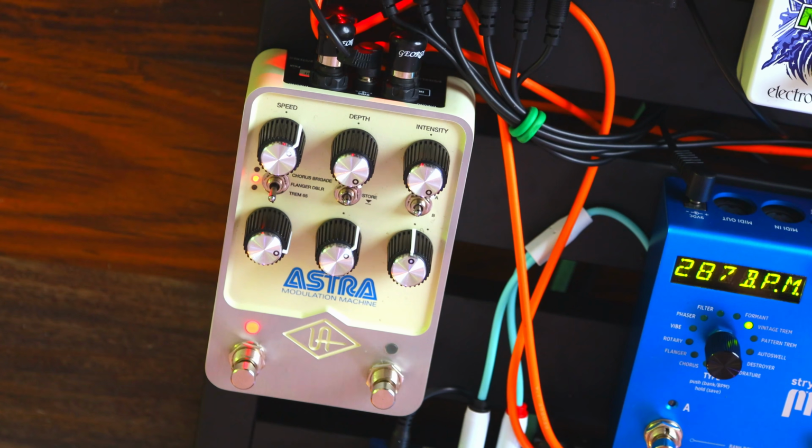There isn't any sort of MIDI implementation here. This is what you get, and honestly, I like simple pedals like this. But the downside is that it only has 3 modulation effects.